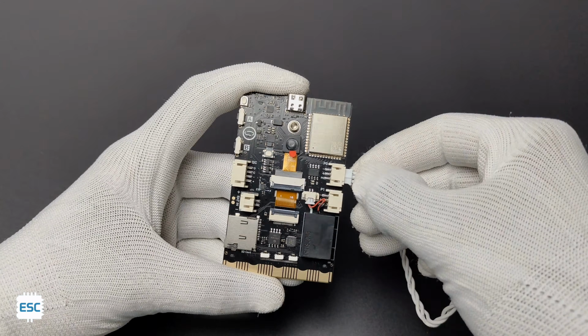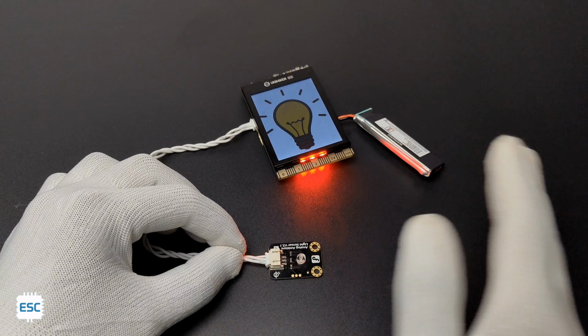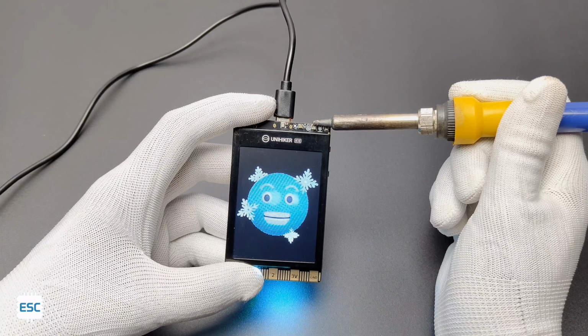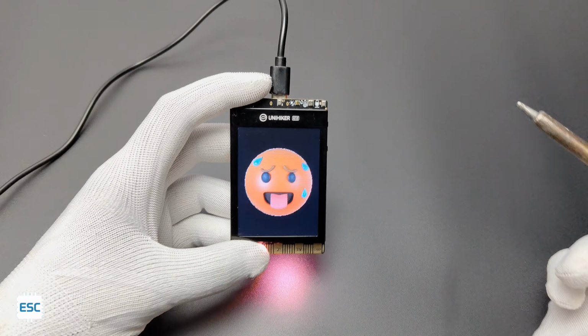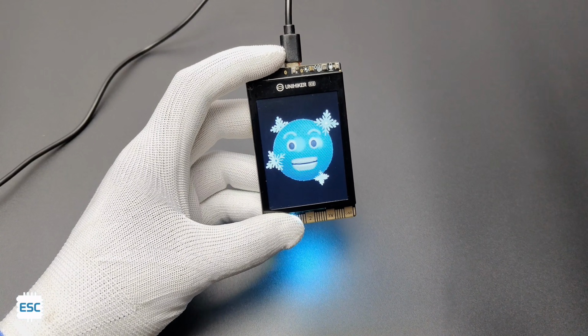Now let's go further. Here I connected an external light sensor and you can see the image changes according to ambient light. Similarly, I made this temperature monitor using the inbuilt temperature sensor. It shows an angry icon on high temperature and an ice icon on normal temperature.